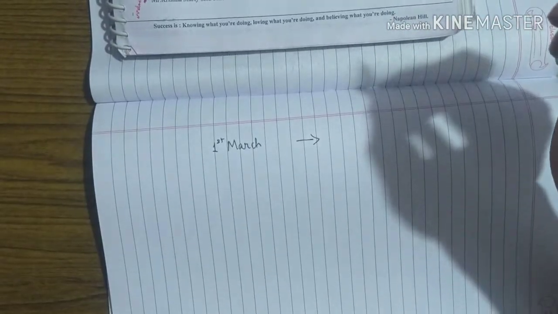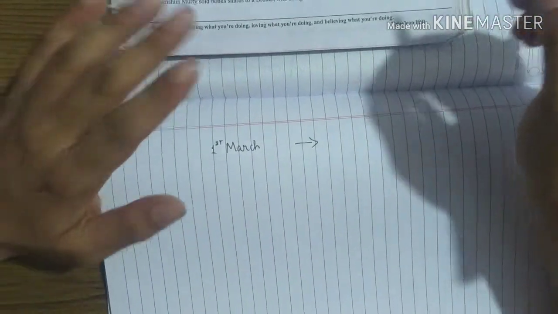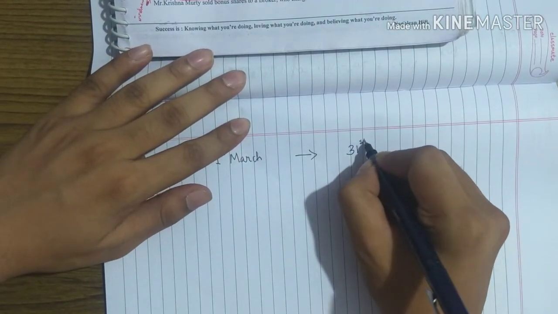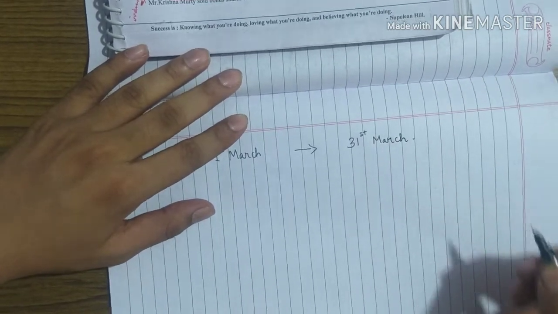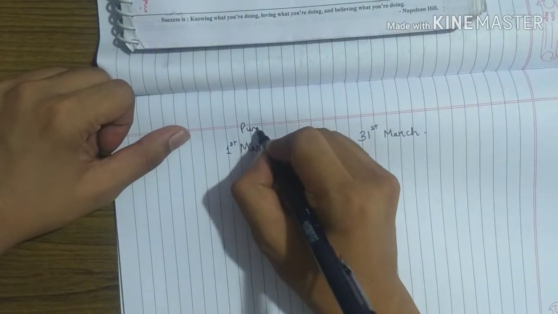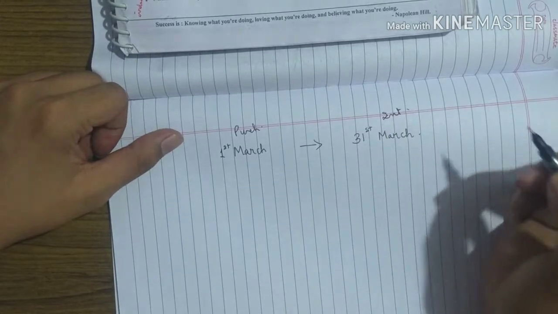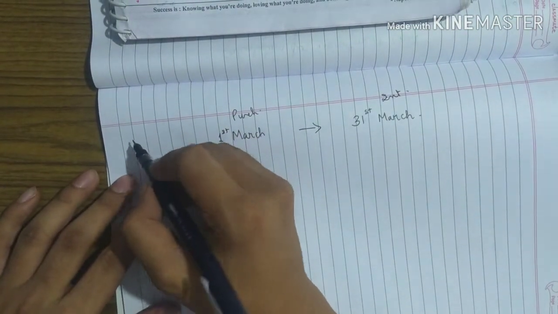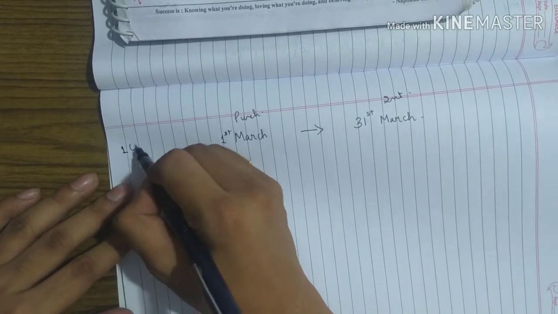Now you are the holder of, say, 10 debentures on 1st March, and you get the interest on 31st March. So you purchased on 1st March and you get the interest on 31st March, and the previous interest was received on 1st October.